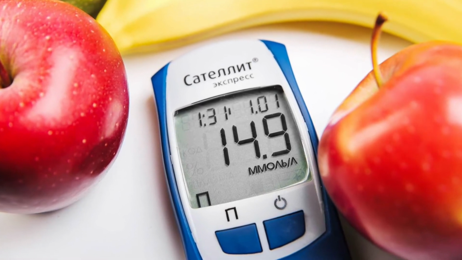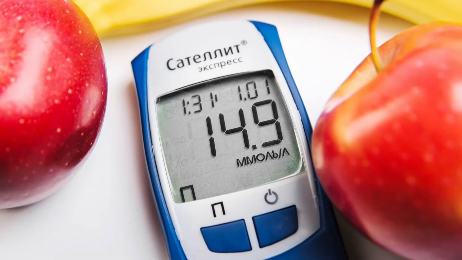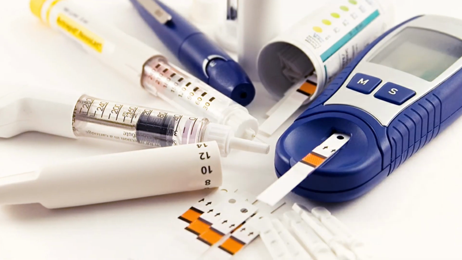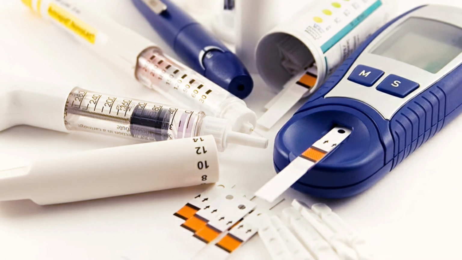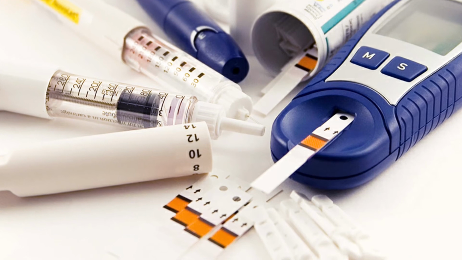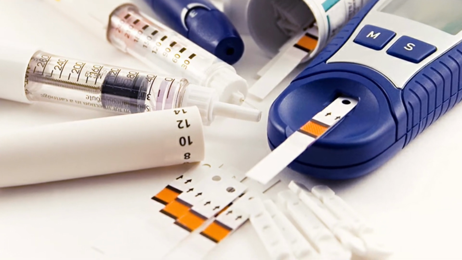Diagnosis. Type 2 diabetes is usually diagnosed using the glycated hemoglobin test (A1C). This blood test indicates your average blood sugar level for the past 2 to 3 months.